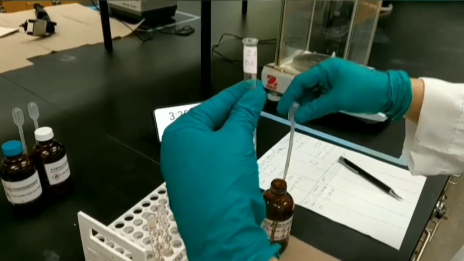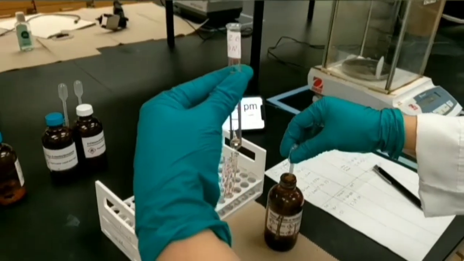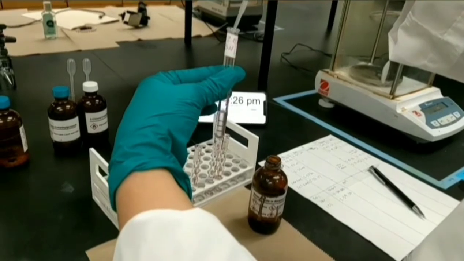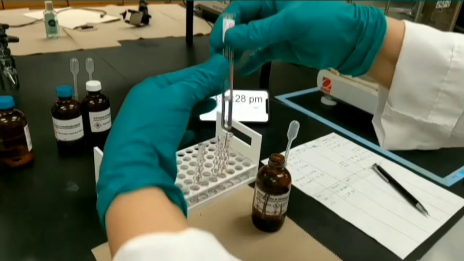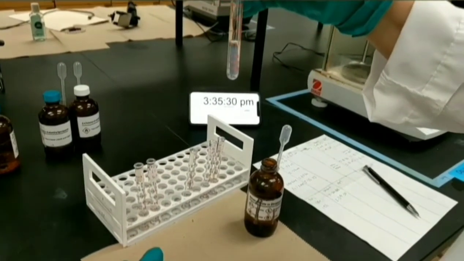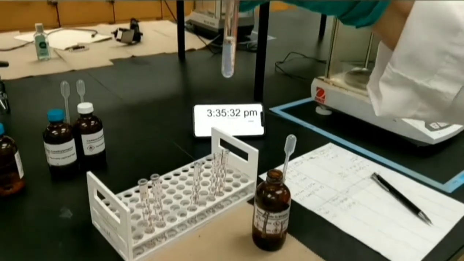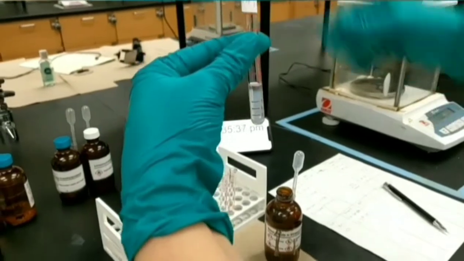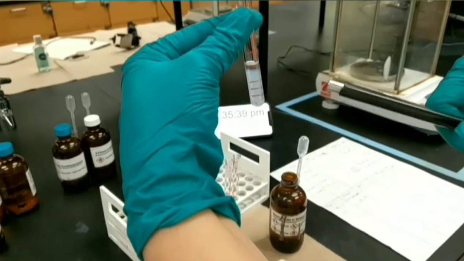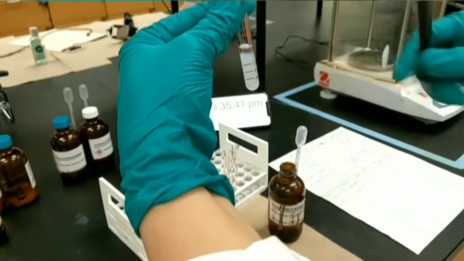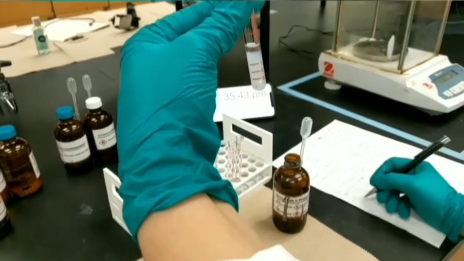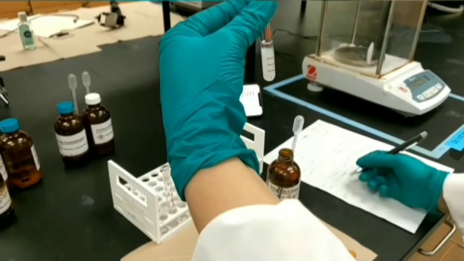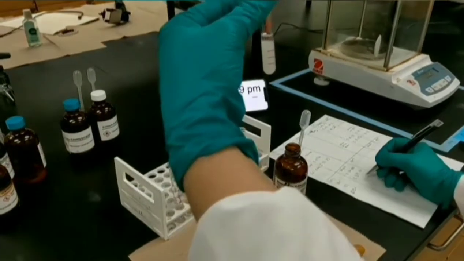Third test tube is 2-bromobutane. I'm adding nucleophile. Record the time immediately. Record the time. As you can see, the solution converted to a cloudy one, and this reaction happened under 10 seconds. This substrate is a secondary alkyl halide, and unlike primary one, it reacted quickly.